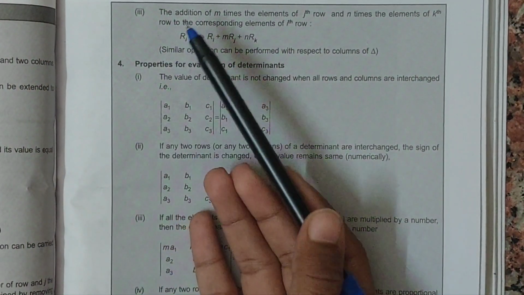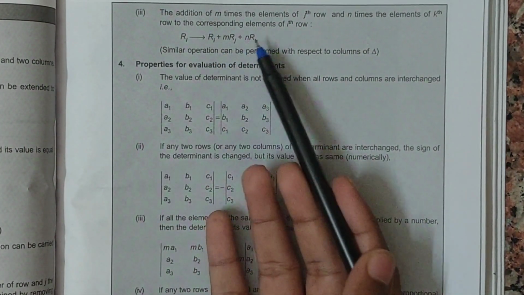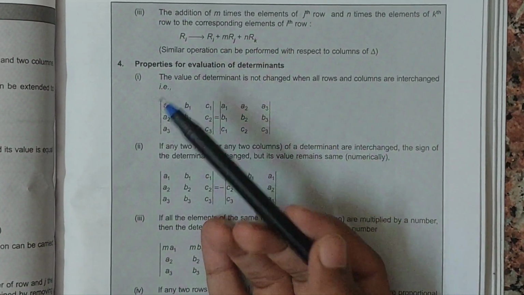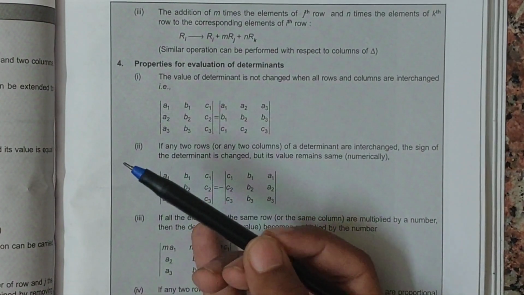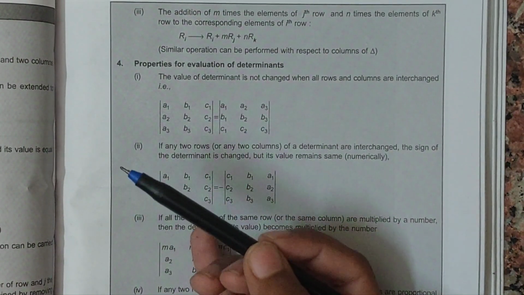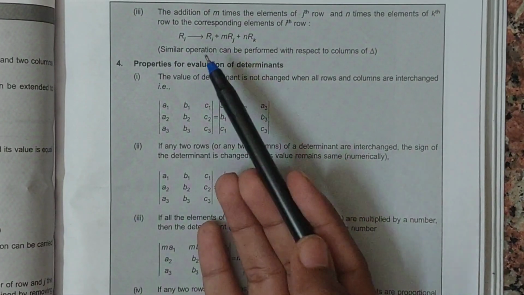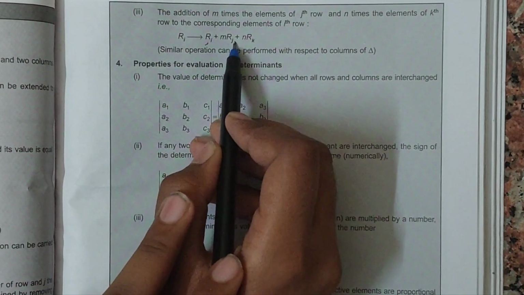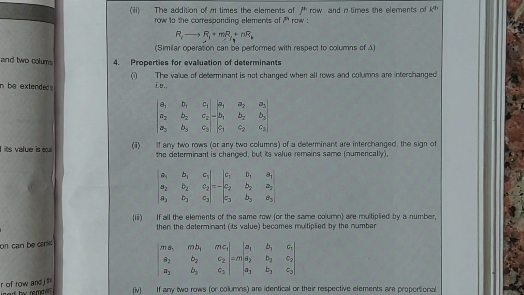We can add m times Rj, m times Rk, anything. The answer will not change. Delta, that is the value of the determinant, will remain the same. If you multiply a row only by any scalar, that's different. Then the properties of the evaluation of determinants.